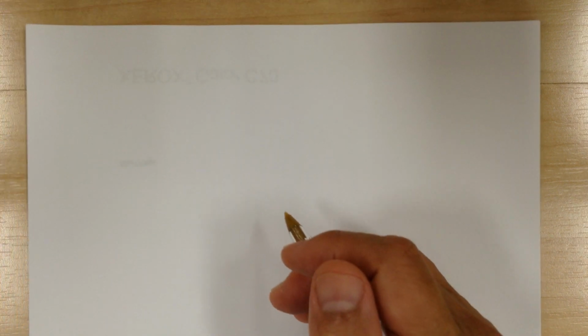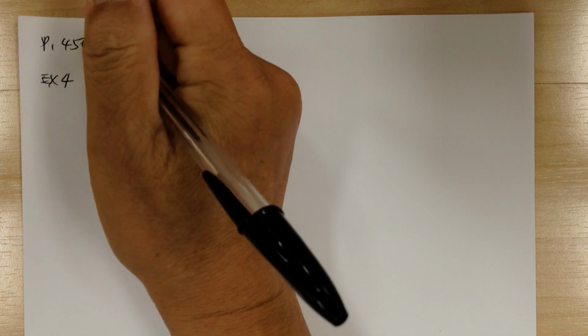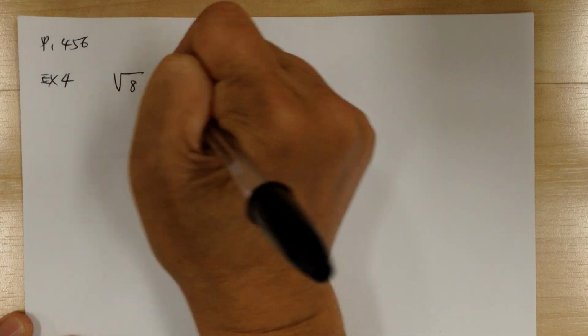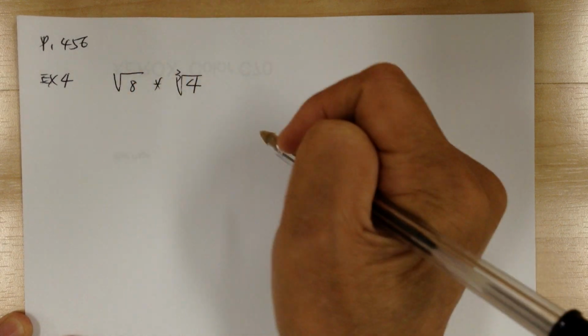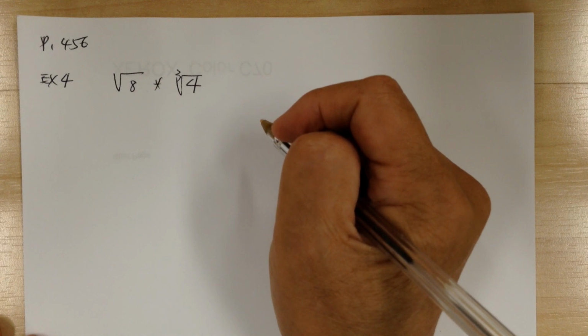Okay, let's go to the next example. Example 4: you've got the square root of 8 times the cube root of 4, and you want to write it in exponential form and in simplest radical form.